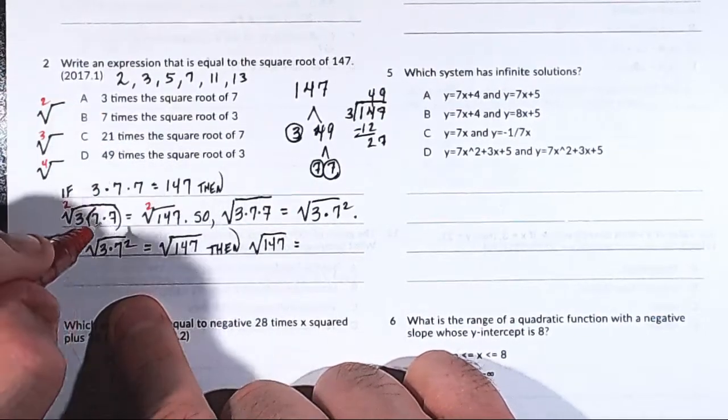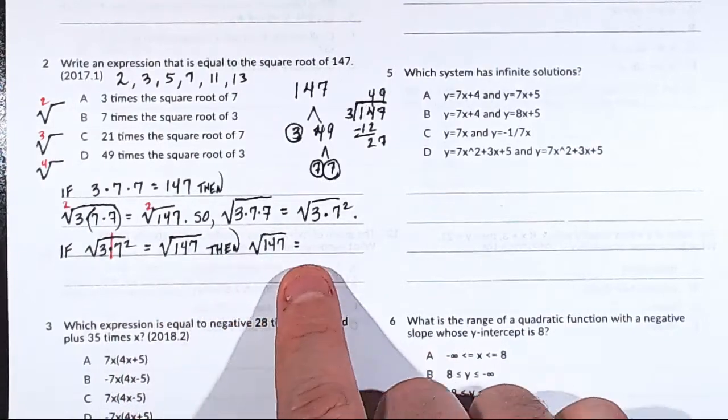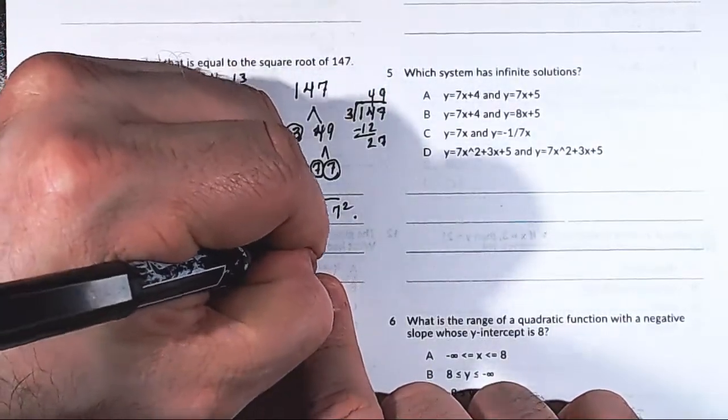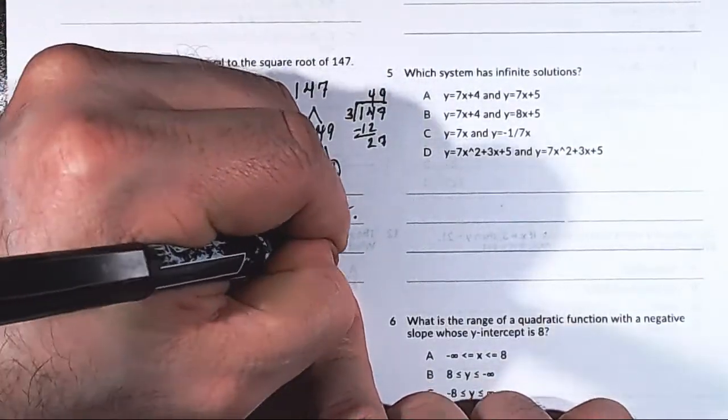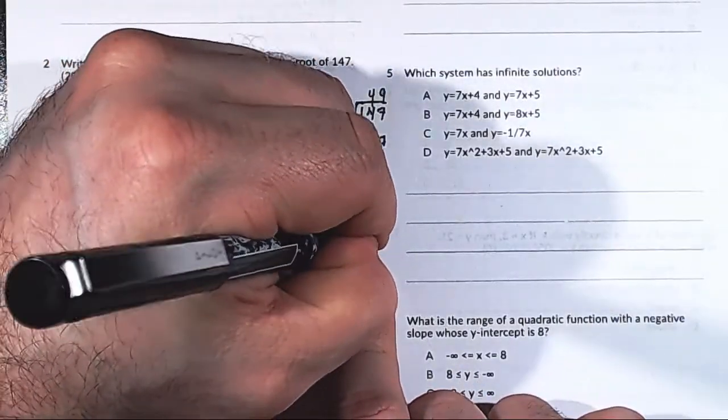We're going to break it up into the square root of 3 and the square root of 7 squared. The square root of 147 is equal to the square root of 3 times the square root of 7 squared.